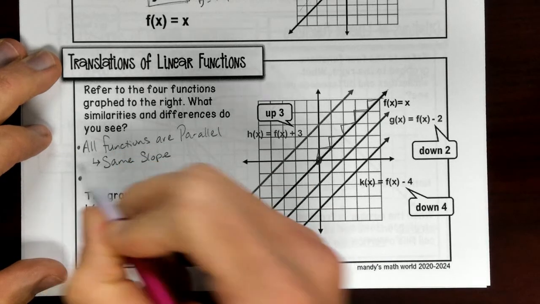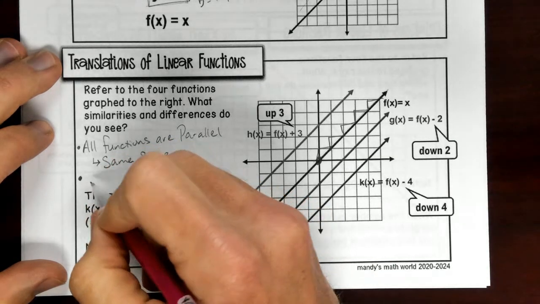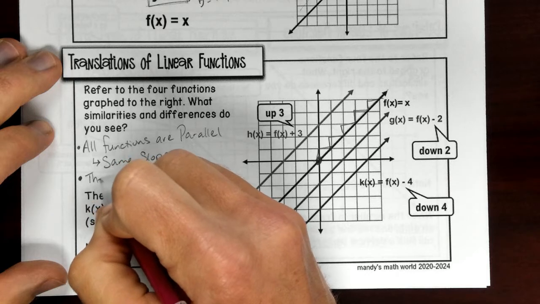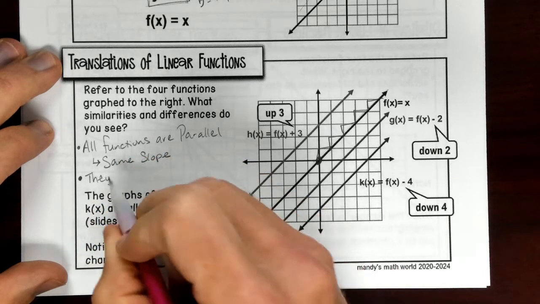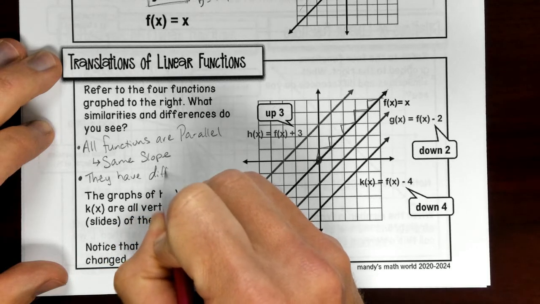But what about their y-intercepts? Are they the same? Yes or no? They have different y-intercepts.